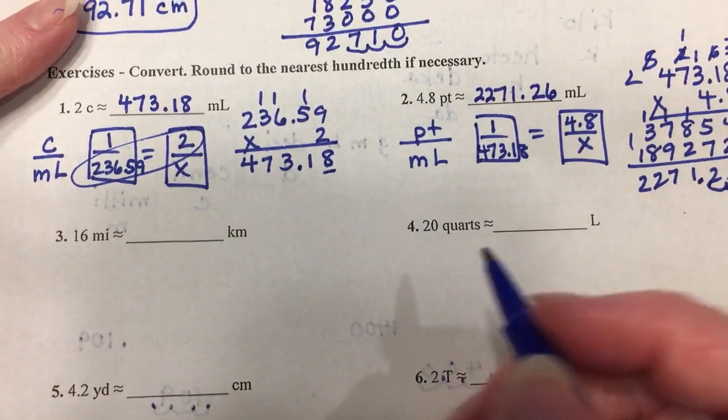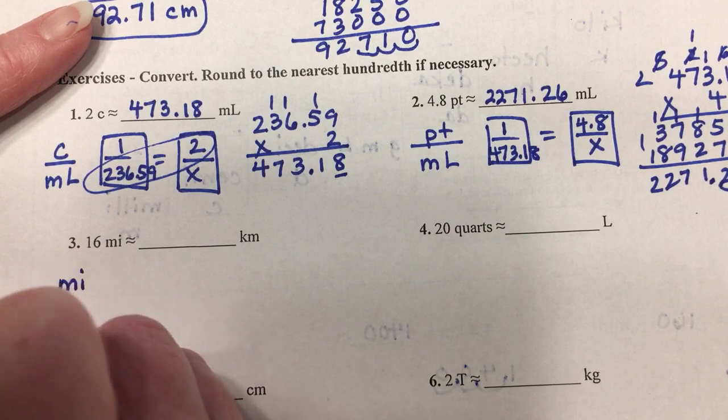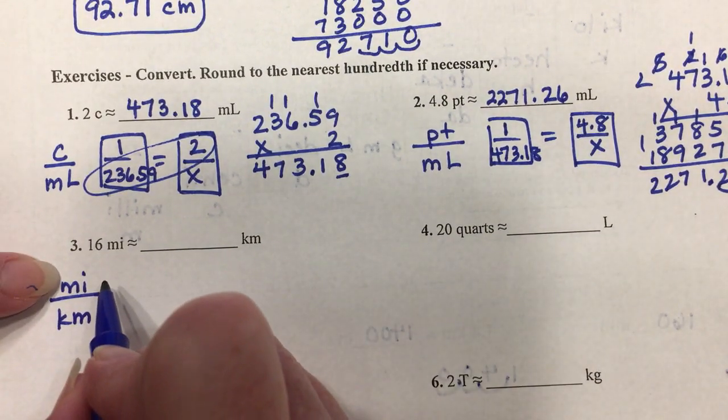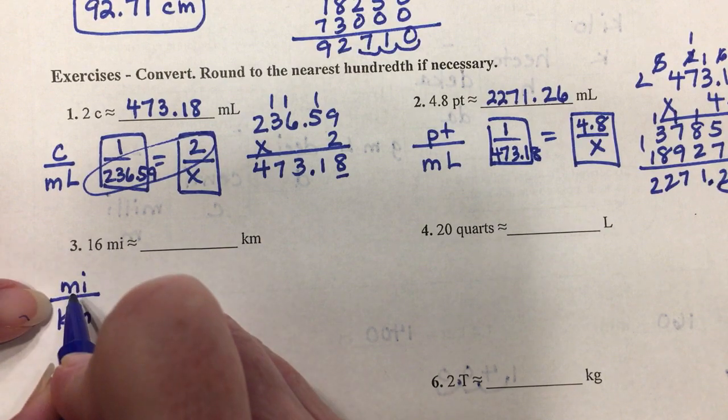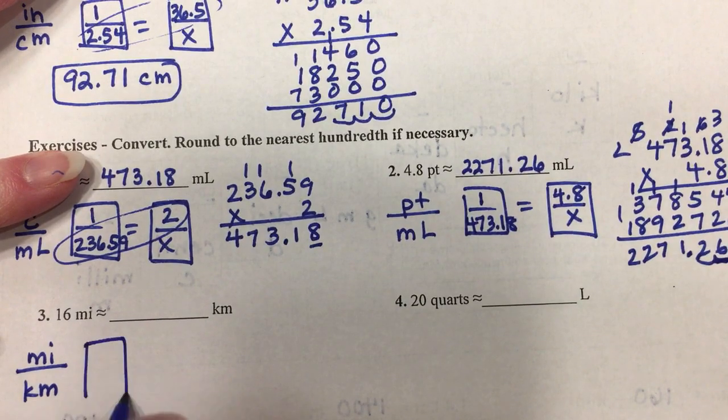Number 3 says 16 miles. I'm converting into kilometers, so miles to kilometers. Notice the difference between the abbreviation for miles and meters. So meters is just an M, miles is the MI here. So let's see.